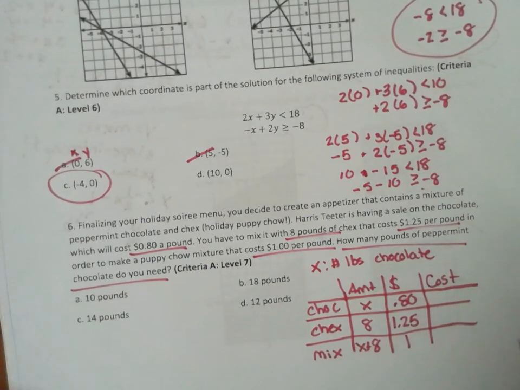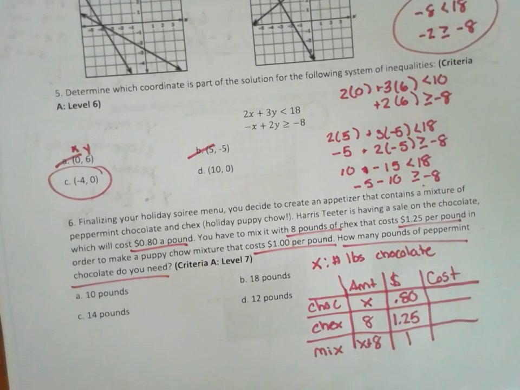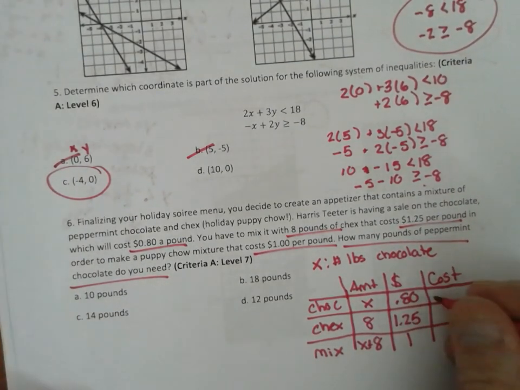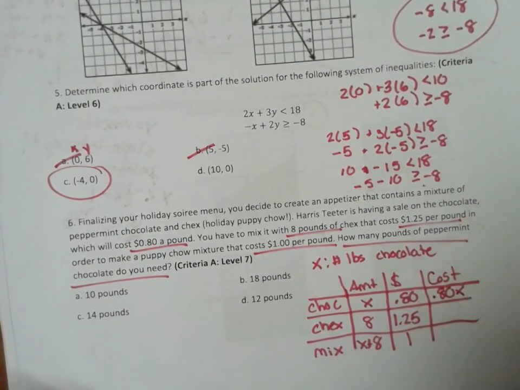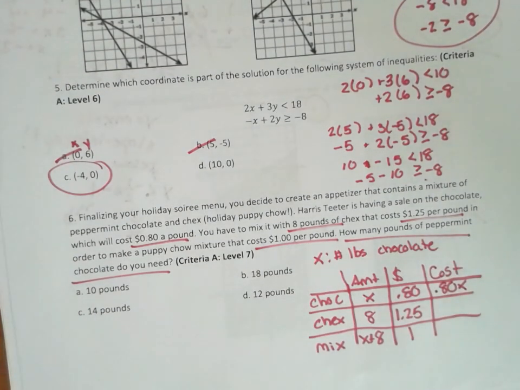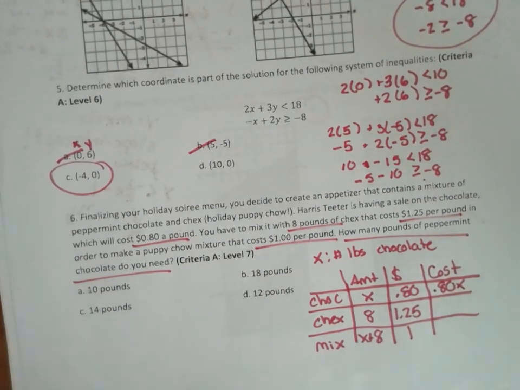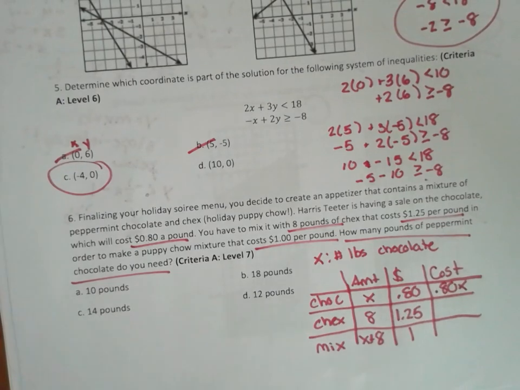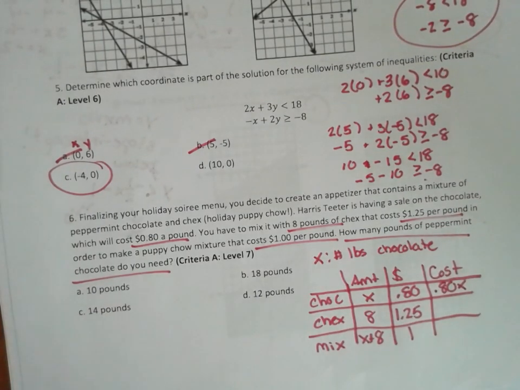To find the total cost, you just have to multiply the amount you buy by the price per pound. So this is going to be 0.80 times x. Now, if I'm trying to figure out the total cost for Chex Mix, I need to multiply 8 times 1.25. Once I multiply 8 times 1.25, I have 10.